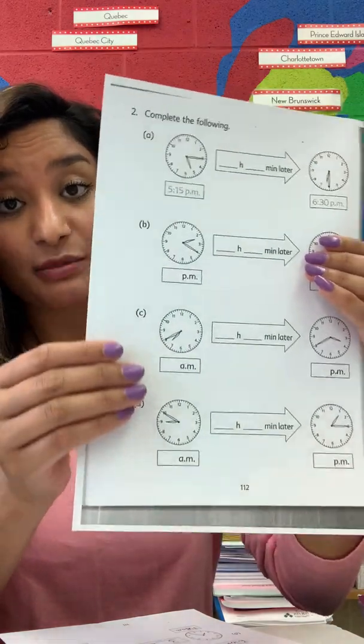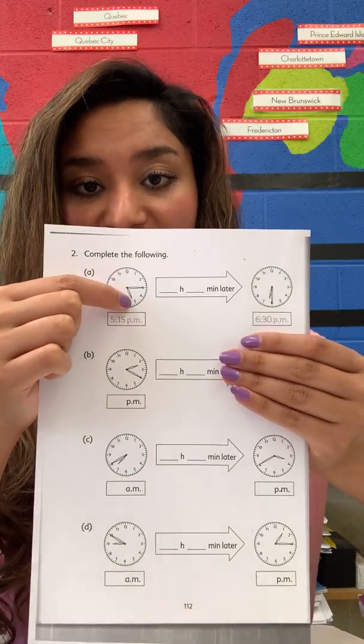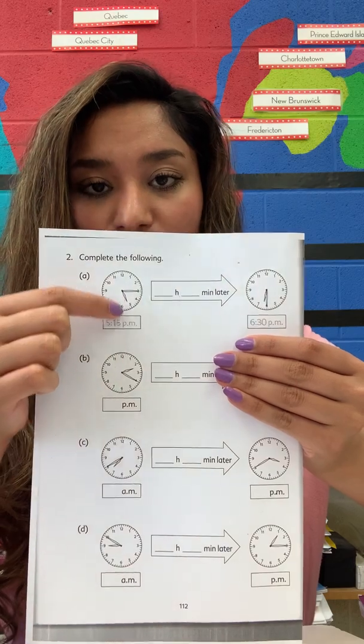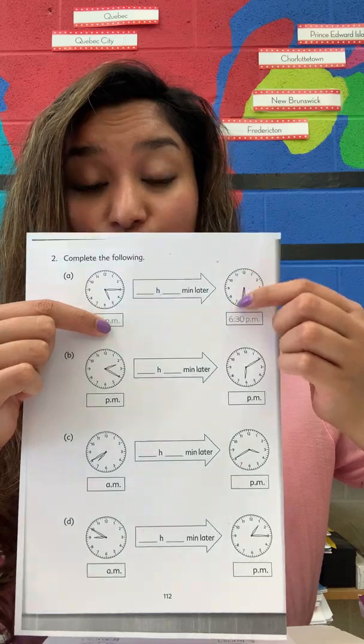So that is how we would do this exercise. Now grade 3, on the flip side, on page 112, you have the same thing that you need to do. So what you're going to do is complete this exercise on your own, this page. Then you're going to go to your answer key and check your answer to see if you got it correct or not. Again, you're going to read this clock first. Look at the hour hand. Write that down. Look at the minute hand. Write that down. And then count your hours and your minutes.